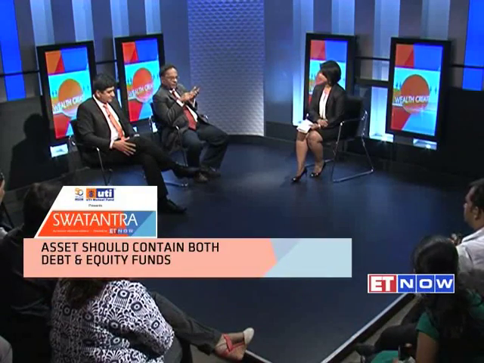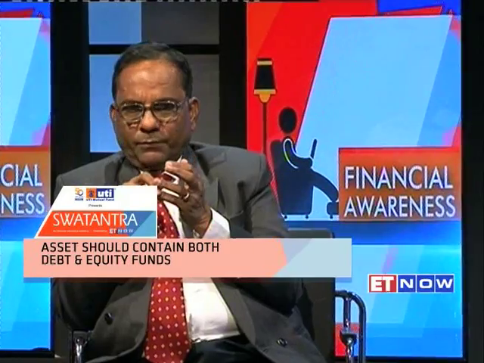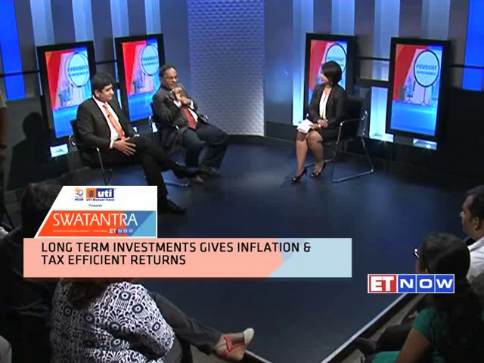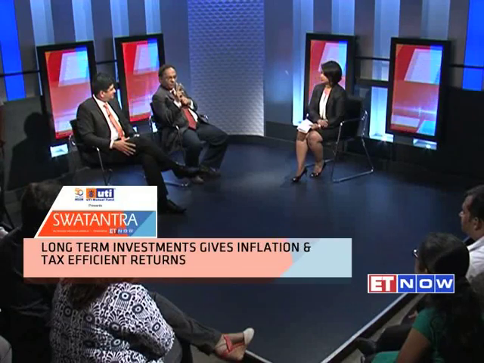As we said earlier, the allocation has to be debt and equity both. For short-term goals of 3 to 5 years, you should go for debt funds like liquid funds, short-term funds or long-term funds. For the amount that you may require after 15 to 20 years, you can go for diversified equity, which will definitely give you inflation efficient and tax efficient returns. While investing, we have to remember this when we are talking about LIC, because the returns came, but they are not inflation efficient. Here you are sure of getting inflation efficient and tax efficient returns.